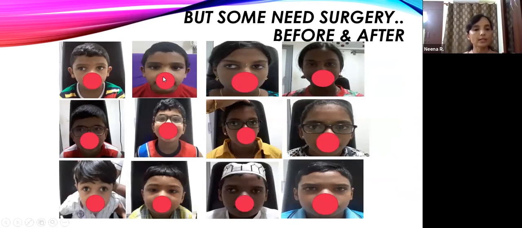Because for them, it's not just a cosmetic improvement. There is also a functional advantage of getting their binocular vision back, which will help in their coordination and also in their confidence.